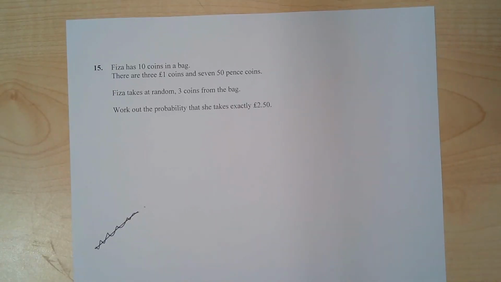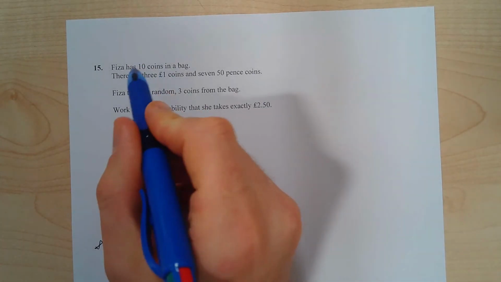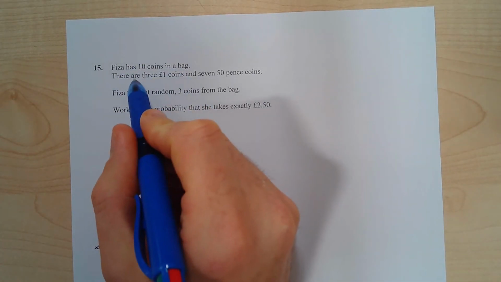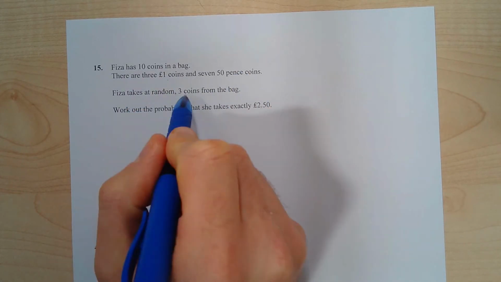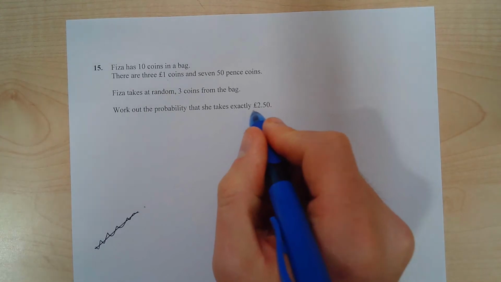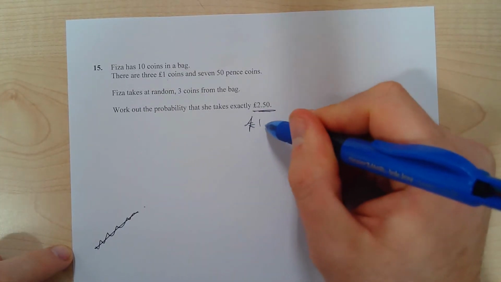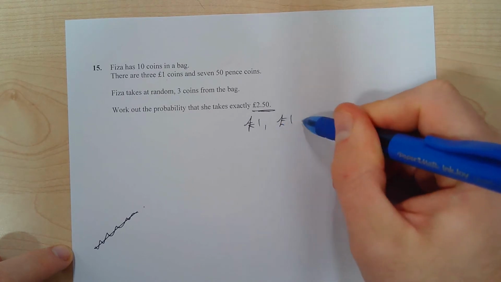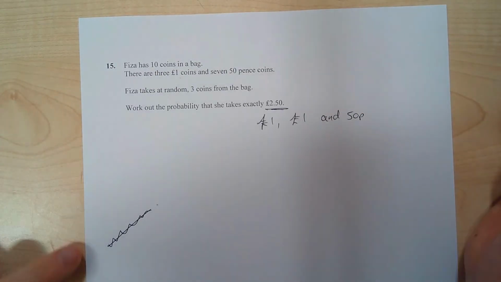And the last question, you could do a probability tree for this, and I did think about it, but it's going to be quite a large one. If there are 10 coins in a bag, there are 3 £1 coins and 7 50p coins. She takes at random 3 coins from the bag, work out the probability she takes exactly £2.50. Well, to take £2.50 she needs £1, £1 and 50p. And there's 3 different ways to get that.